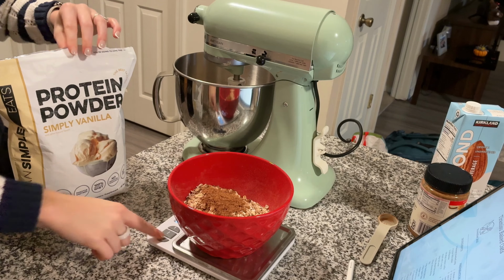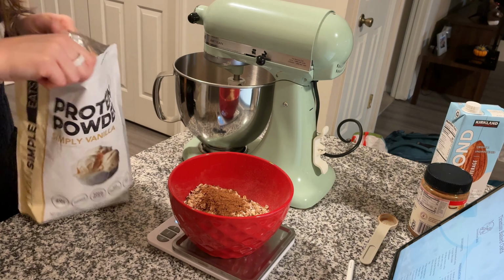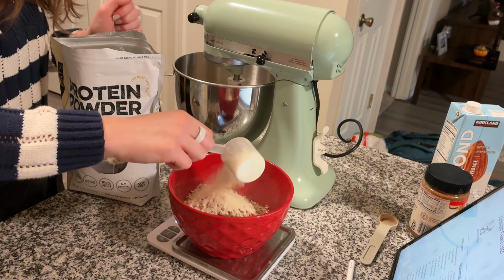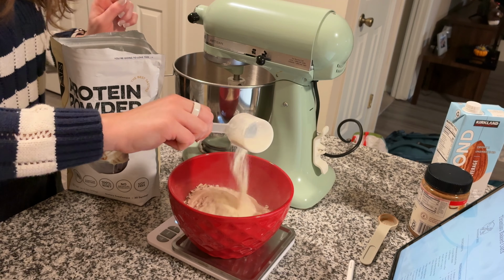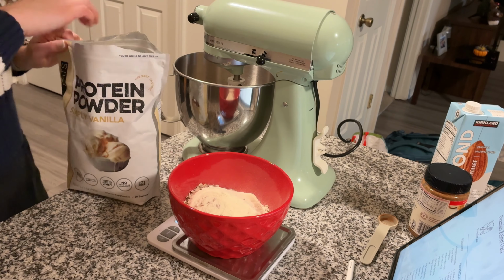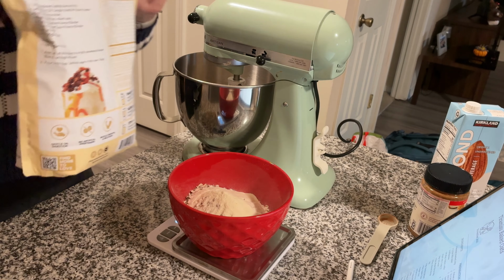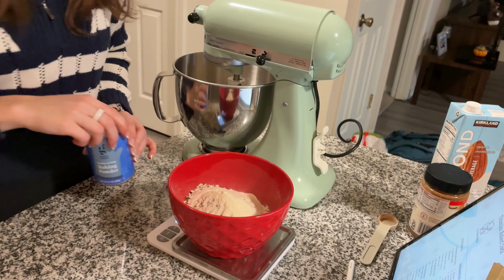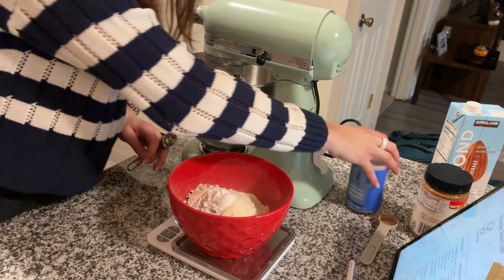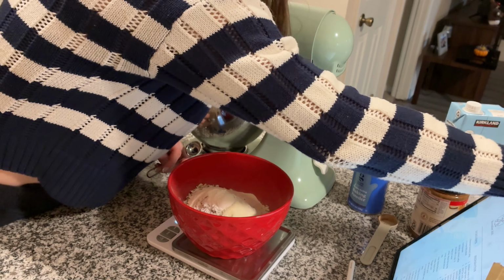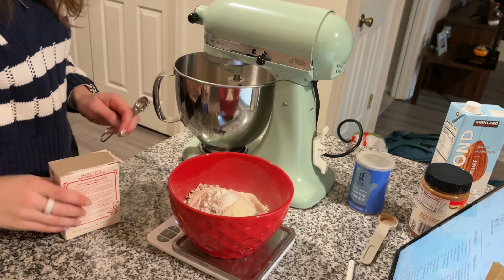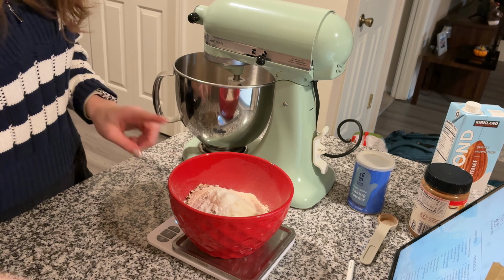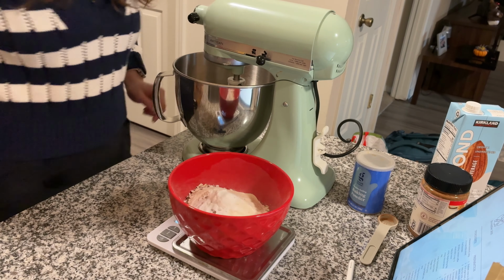I have always been a big fan of Clean Simple Eats, so that's what I will be using today. And I've used it before in this recipe, and it worked out really, really well. So I know it'll turn out well. And then 1.5 teaspoons of baking powder. And finally, half a teaspoon of baking soda. And then you're just going to combine all of this together, and then we will add it to our wet ingredients.